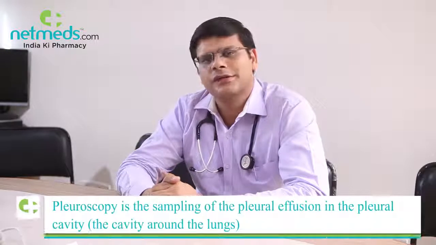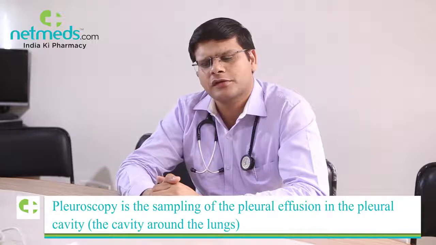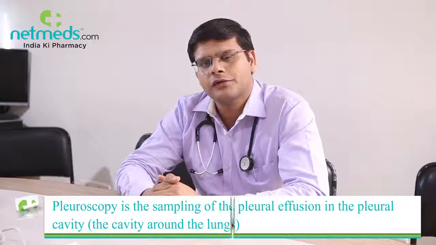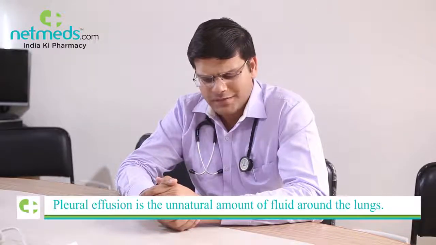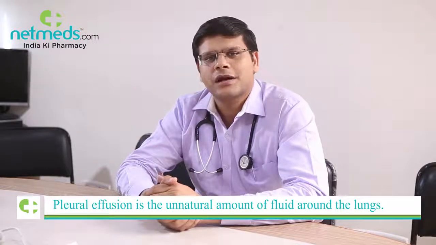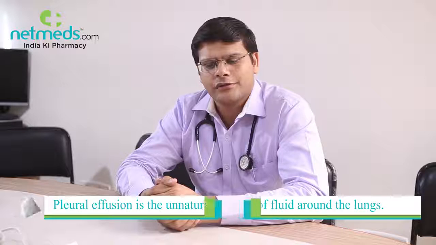Another interventional pulmonology procedure is pleuroscopy, also called medical thoracoscopy. In medical thoracoscopy, we go into the pleural cavity and evaluate the pleura. In most cases where we require thoracoscopy, the problem is pleural effusion. Pleural effusions can be recurrent, or can be because of diseases like tuberculosis, malignancies, or some undiagnosed pleural effusions which keep filling up again and again.